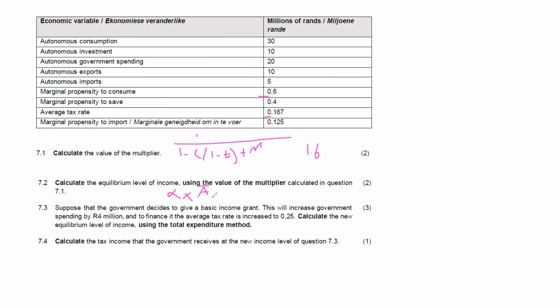So your multiplier is 1.6. Your autonomous aggregate expenditure components are: autonomous consumption, which is 30, plus autonomous investment, which is 10, plus autonomous government expenditure, which is 20, plus autonomous export, which is 10, minus 5 for import. Minus 5, you're getting 65. So you just say 1.6 times 65, and you're going to get 104. Right. And then continue.